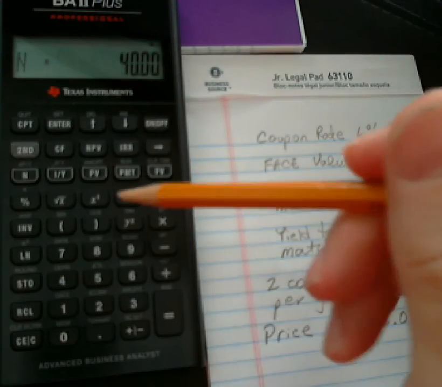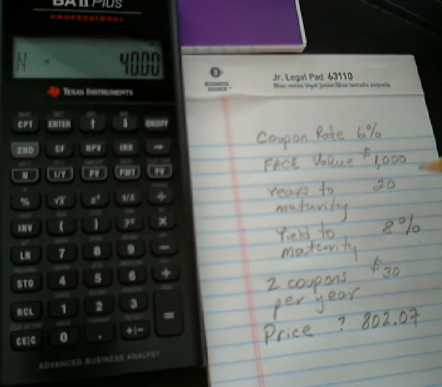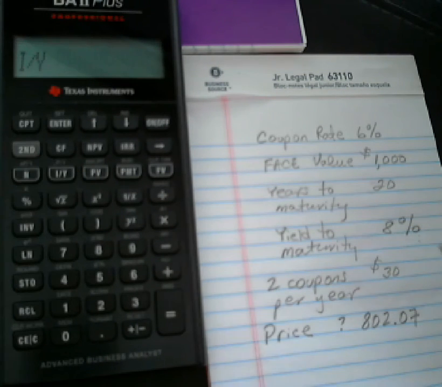So now what we can do is compute the yield to maturity by saying compute I/Y. We should get 8%. Let's just see. Compute. 8%. All right, so that's not a surprise to us.